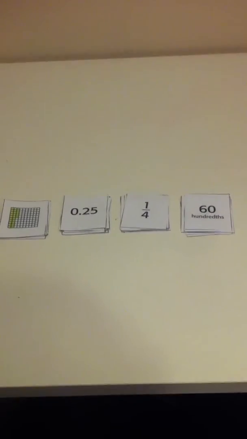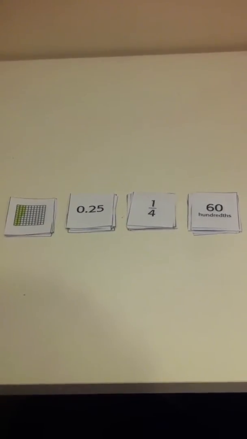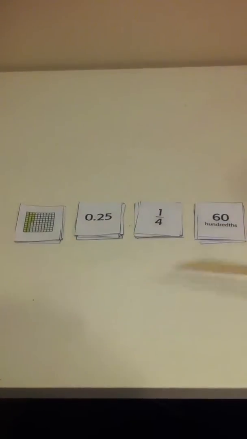Another game that I would suggest to use in introducing common and decimal fractions in grade 5 and grade 6 is a similar game to Go Fish. What it would do is that instead of using all the cards, you will use either two piles. So you can use either the 10 by 10 grids or the language, or the common fraction and the decimal fraction. So in this game here, I've incorporated the 10 by 10 grid and the common fraction.